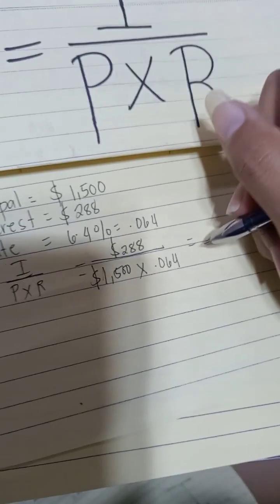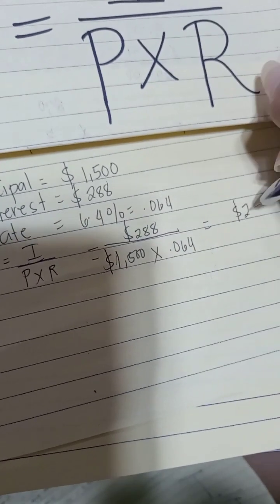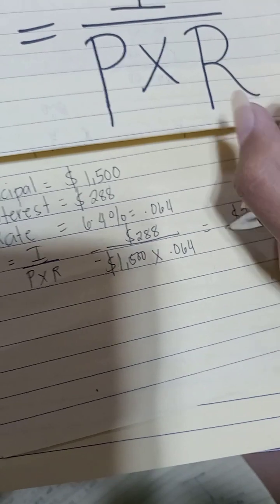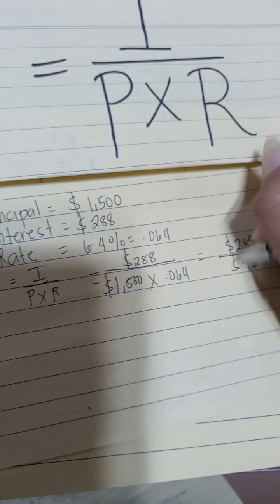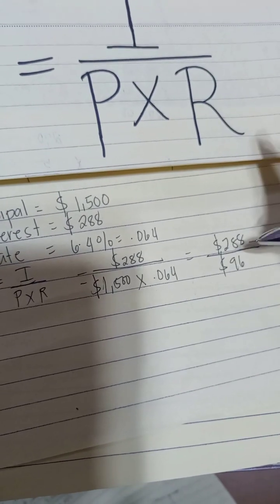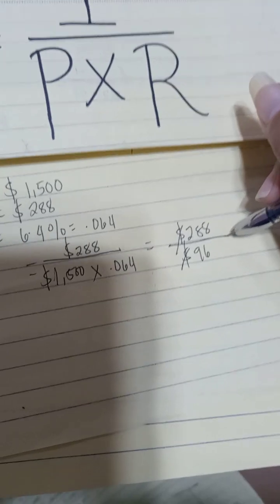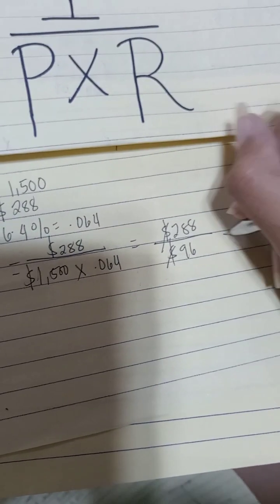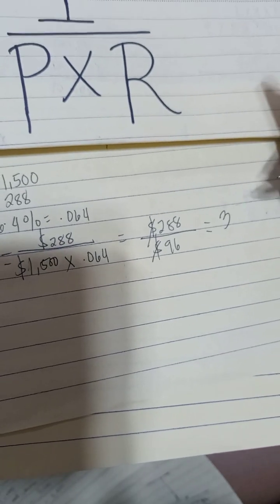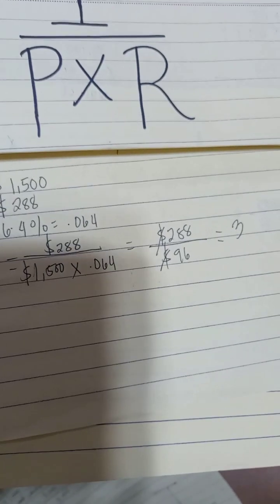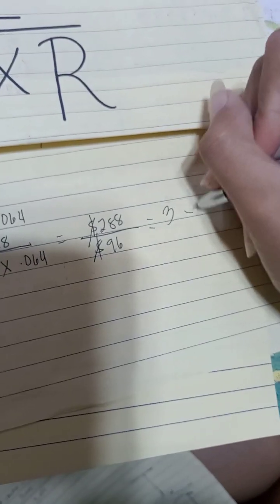So $1,500 times 0.064 is equal to 96. To get the time, we can cancel the dollar sign. So 288 divided by 96 is equal to 3. So the loan is for 3 years.